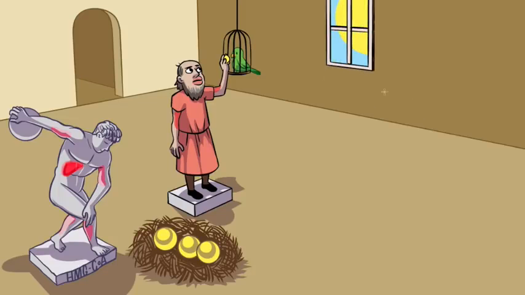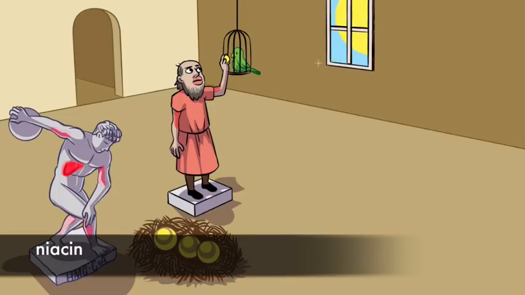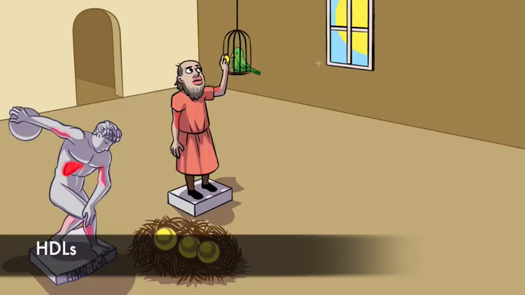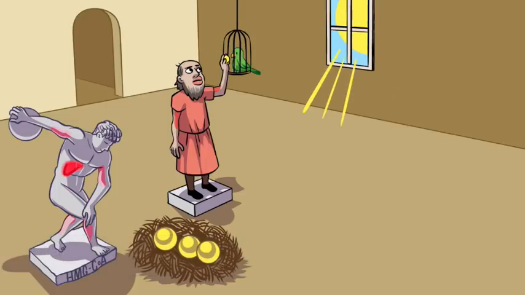Next up, niacin. Let's draw sunlight streaming in from a window. Sunlight, niacin. Like most windows, this one is up high. That's because niacin is known to improve high-density lipoprotein levels. Look closely and you'll notice that by some weird quirk of physics, there are exactly 3 beams of sunlight.